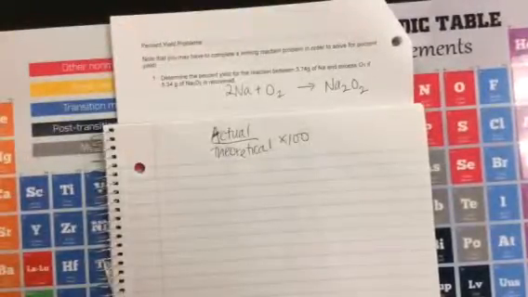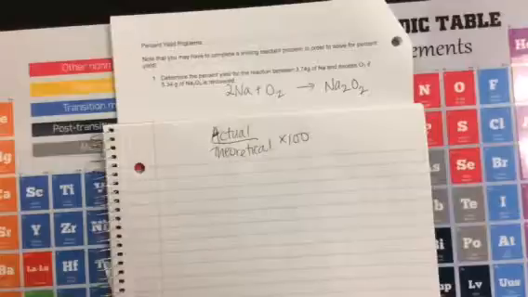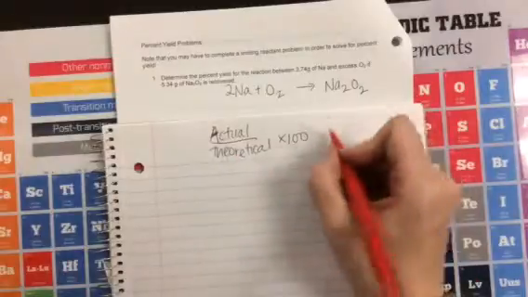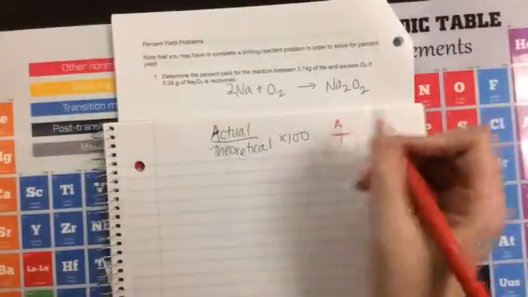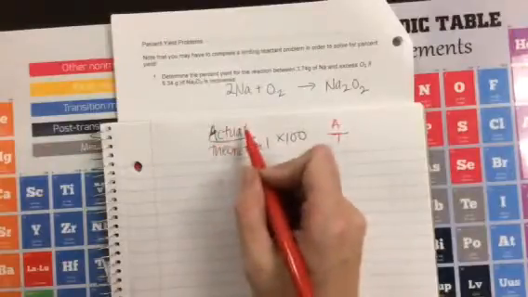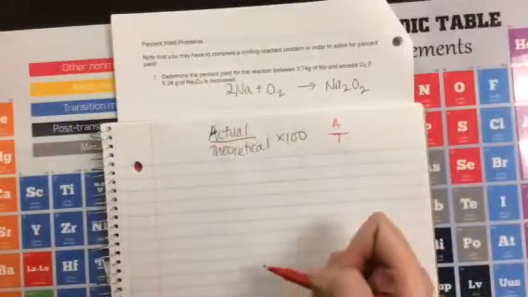Percent yield problems are an application of stoichiometry problems. For your percent yield problems, you're going to need to do a normal gram-to-gram problem or a limiting reactant problem in order to plug into this equation right here. Normally I just say it's A over T, but your A is your actual. That means that is the actual amount that you recovered or produced in the lab.